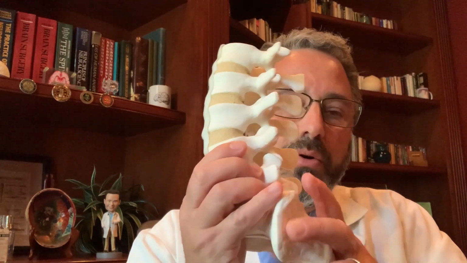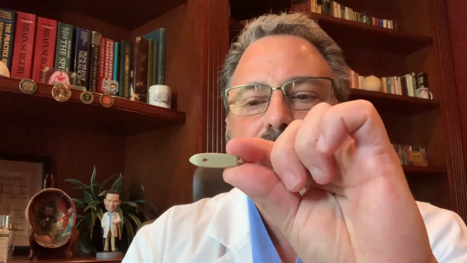Now our ultimate goal is to get these 2 bones to grow together. So the next thing I'll do is I'll take something called a cage, and this is an example of a cage. These come in different sizes. This is made of a plastic type material. Here's an example of a cage made of carbon fiber. But you'll notice that these cages are hollow in the middle.